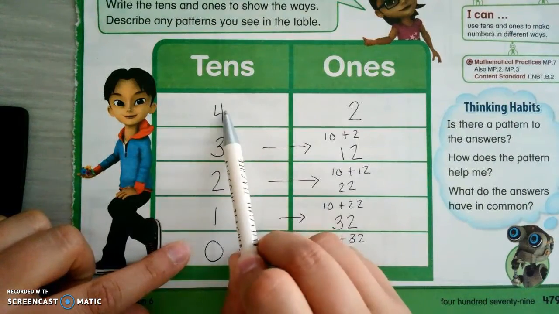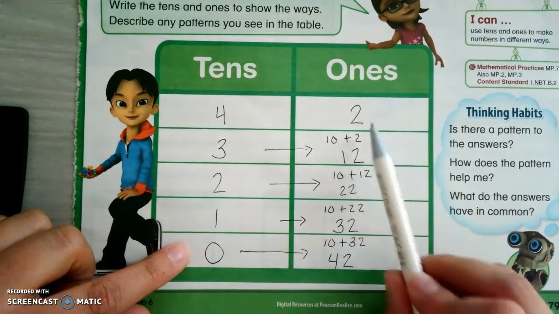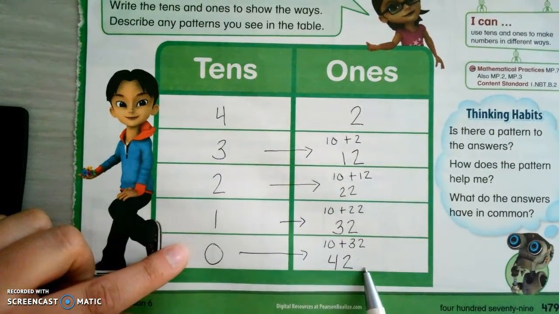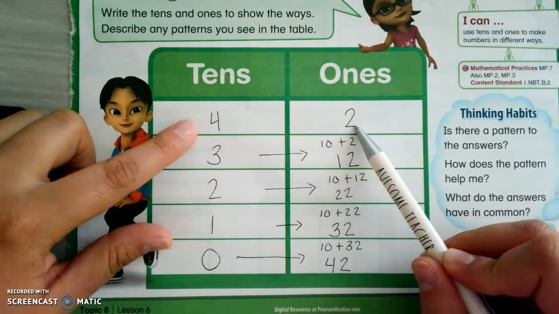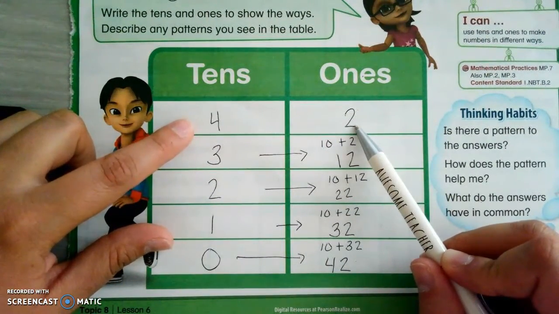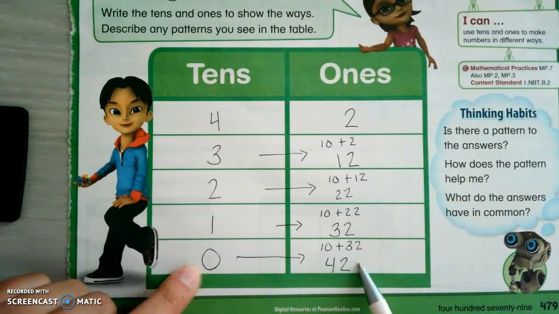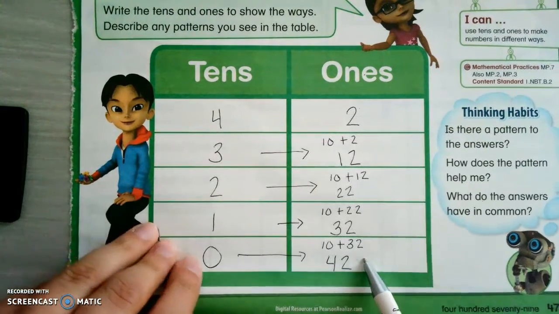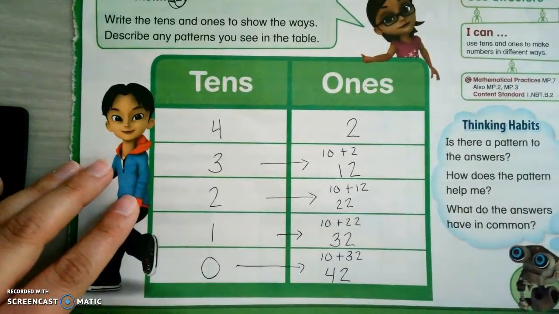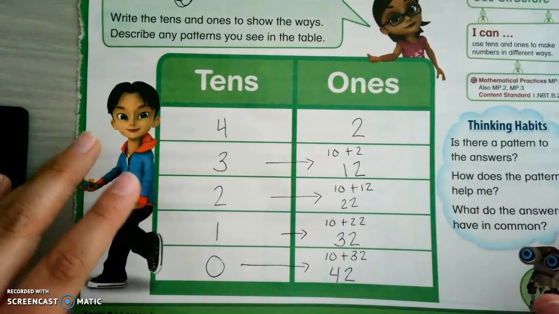I see that the lower the 10s get, the higher the ones get. Because right here, this is just 2 and 4, making 42, right? But down here, I have 0 10s and 42 ones. But it's still 42. We just wrote it in a different way. Okay? All right. You still need to look at this. You can pause the video, but if not, I'm going to flip the page, okay?